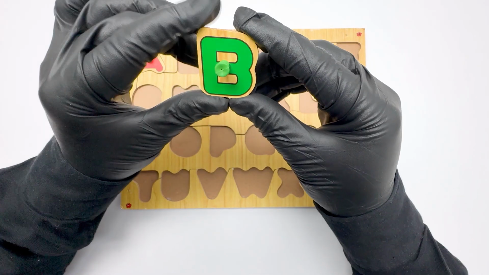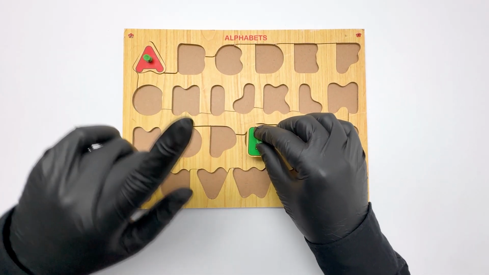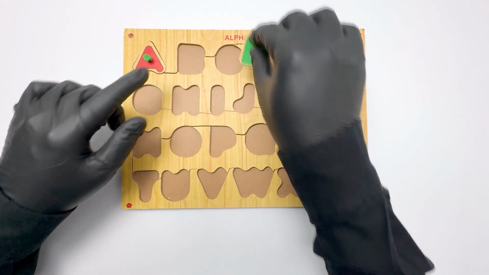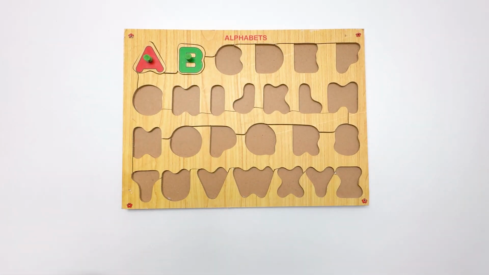Now let's find the second letter. This is B. Oh no, it's not here. Not here either. Yes, it's here. Let's place B.